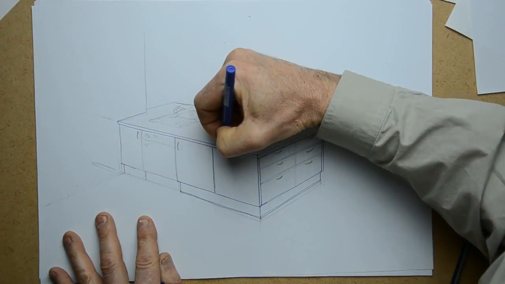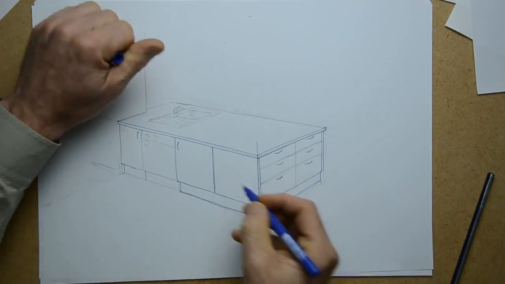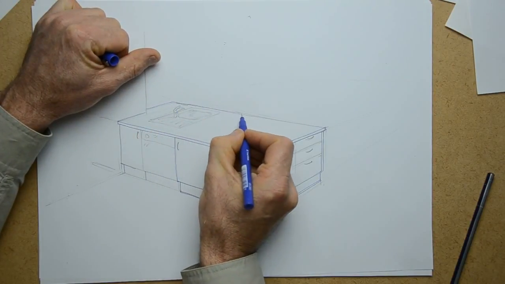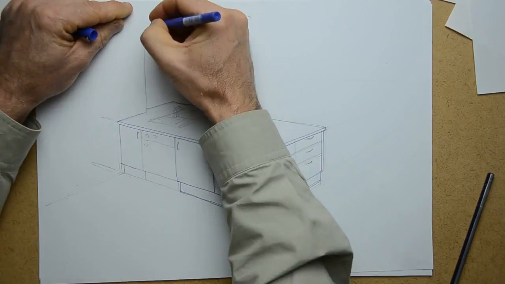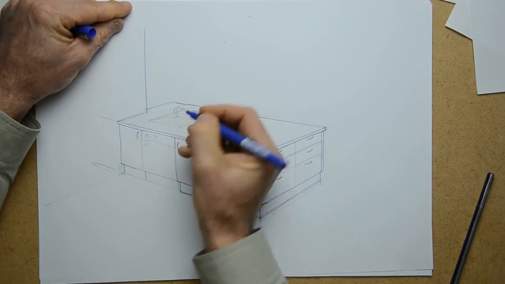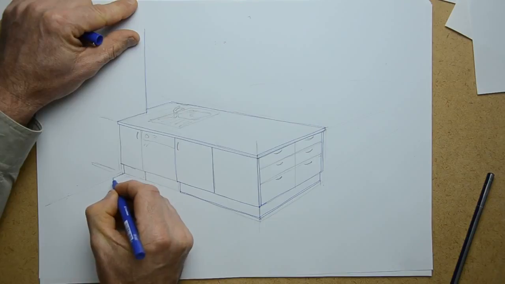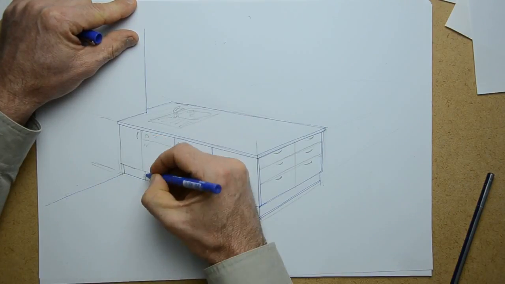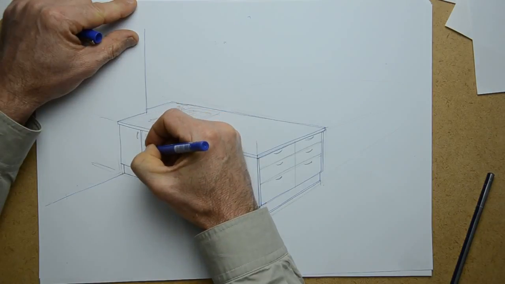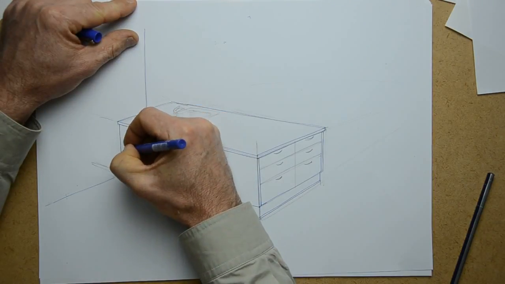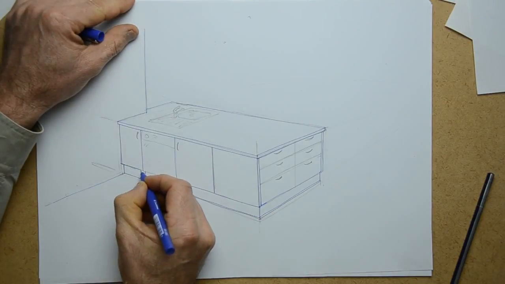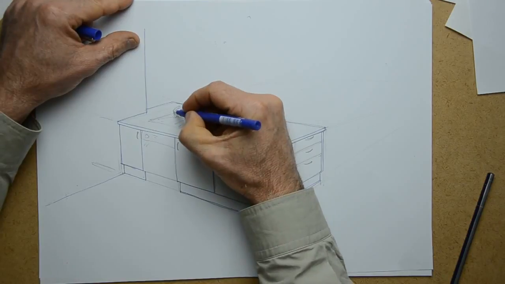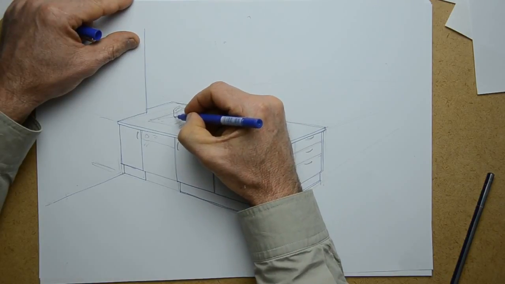Now, drawing lines freehand as straight as this might seem impossible to you. I've done this a few times, so I've had a little bit of practice. And the lines don't have to be perfect, but it's worthwhile trying to do it in one line rather than stopping and starting if you can. With more practice, it gets easier. I'll leave the dishwasher on. Done.